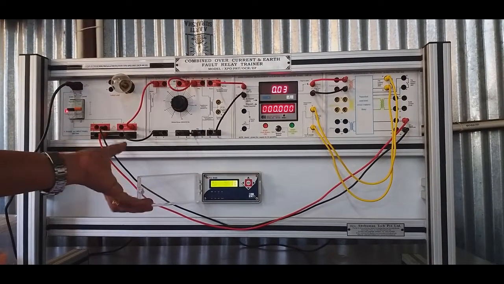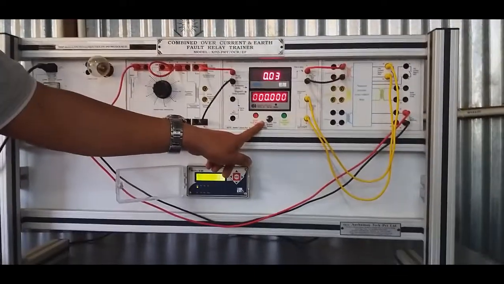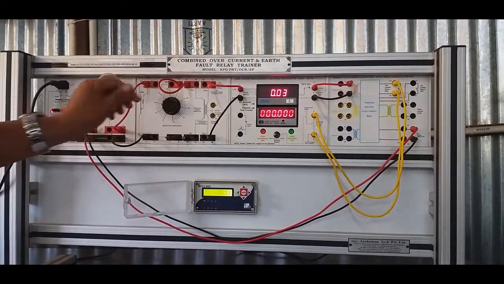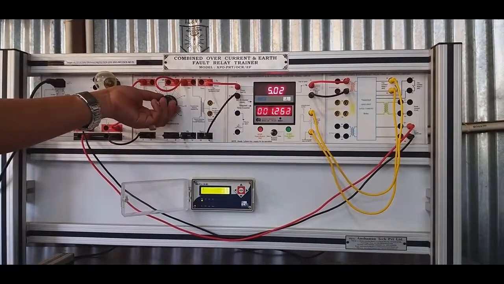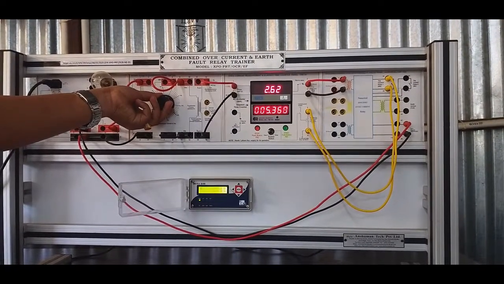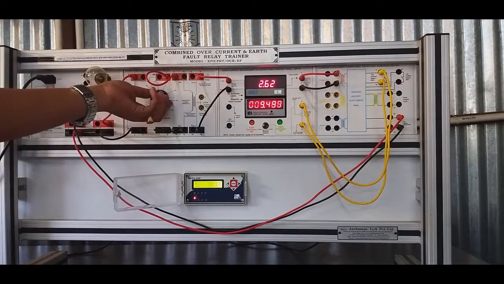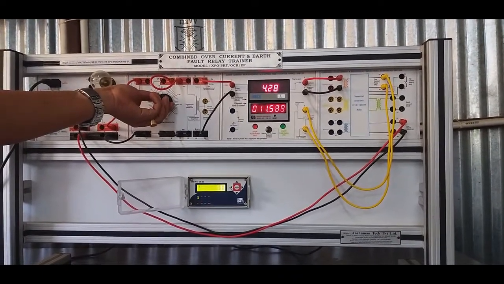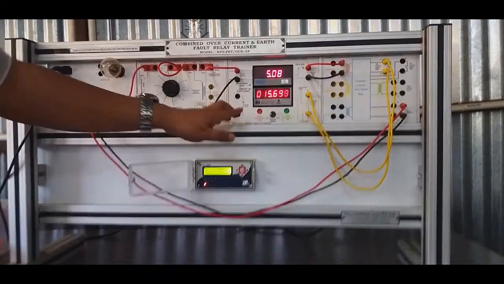In order to give the current setting, we have to put this bypass switch to the open position, that is the left hand side. Then we push the start button and increase this knob, and first put it at 2.5. At 2.5 there will be no tripping. That's why we are going to increase it again to 5. Now it is increased to 5.